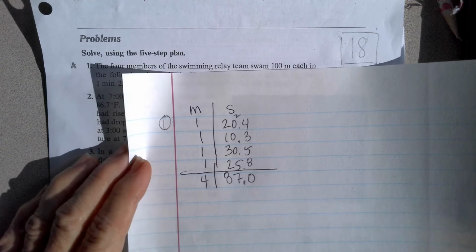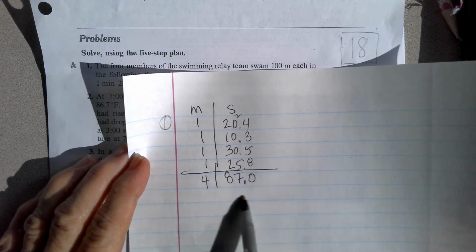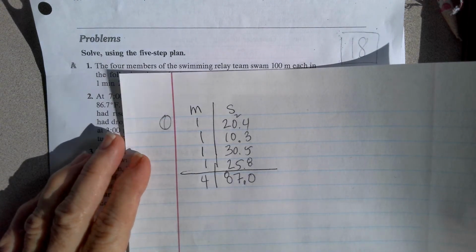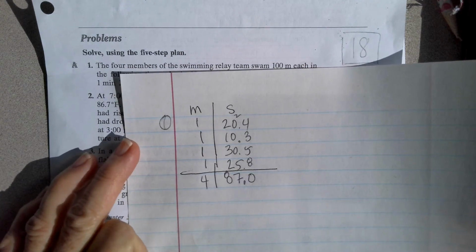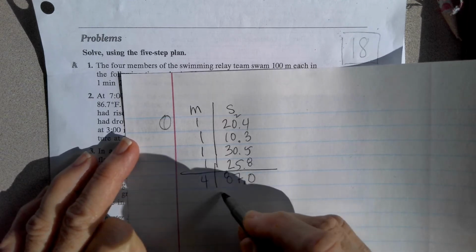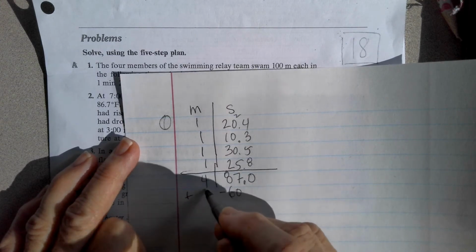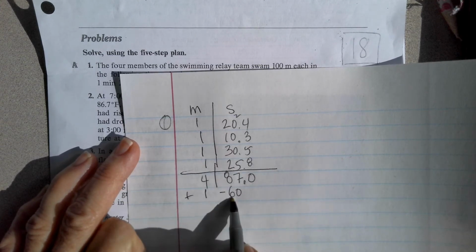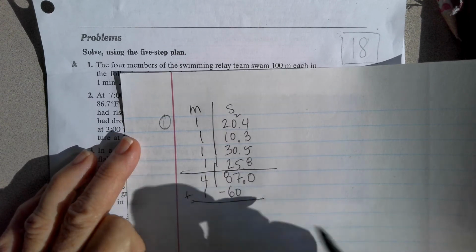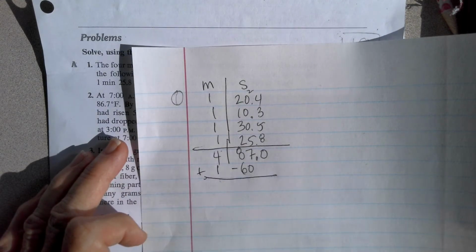Now, we've got too many seconds. How many seconds are in a minute? 60. So I need to take every 60 seconds and change it into a minute. So I'm going to subtract 60 seconds here, but I'm going to add 1 minute here. That's the conversion. So I'm taking 60 seconds to make a minute. So my final answer is, when I add all those up, how many minutes did it take?